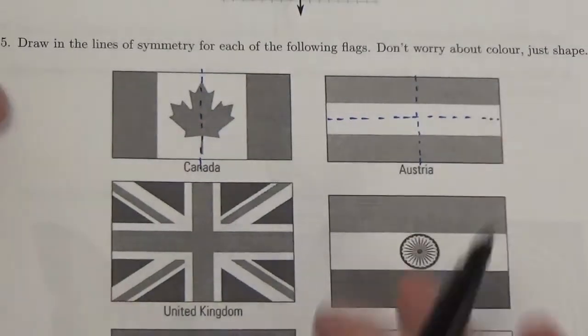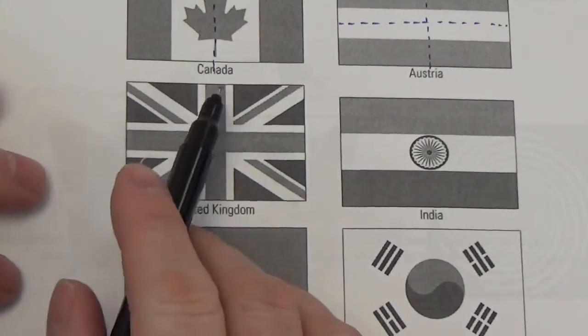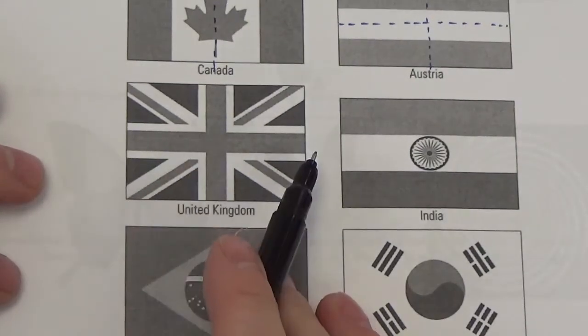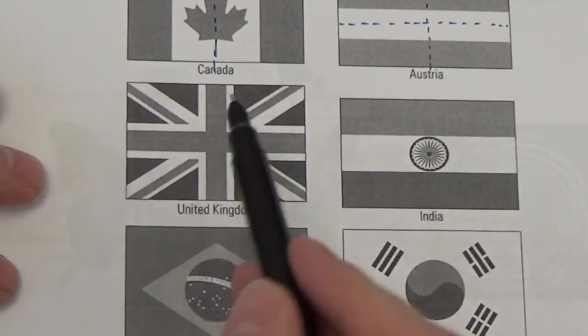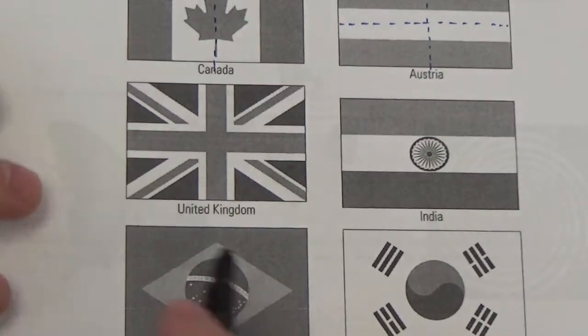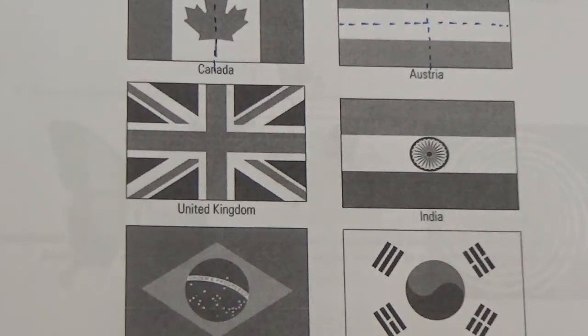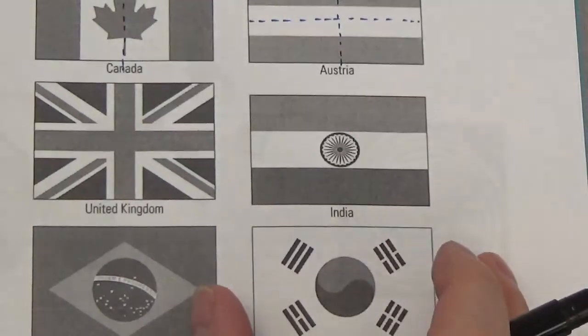Now, let's take a look at the United Kingdom. At first you might think, well, there's two lines of symmetry. Oh, but look at the shape again. These bars here stop it from being symmetric like that. There is actually no line of symmetry there. It doesn't work.